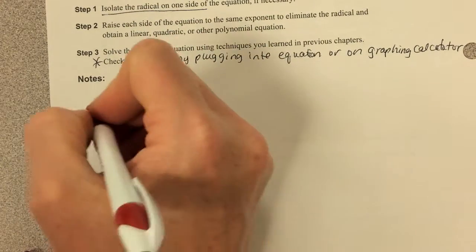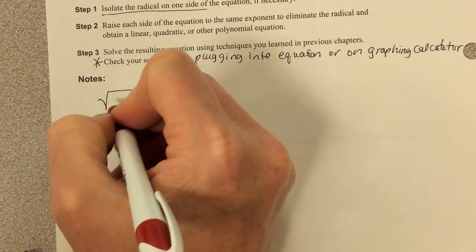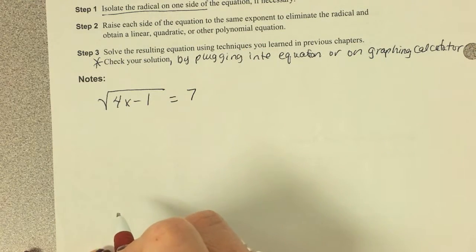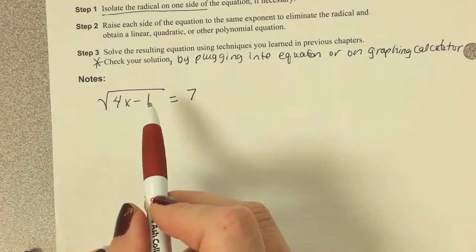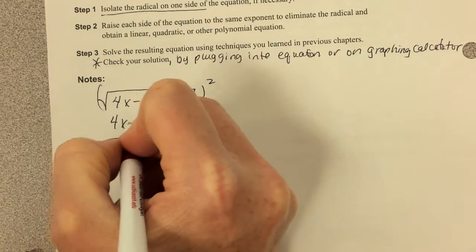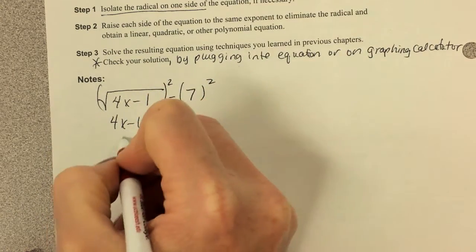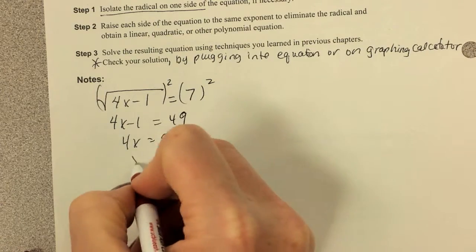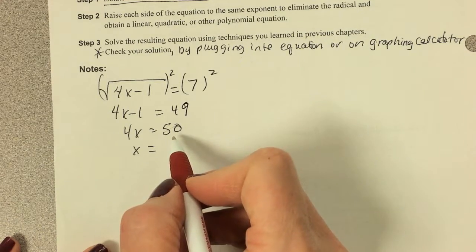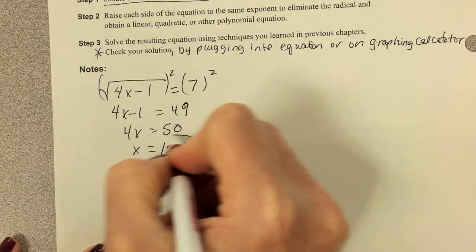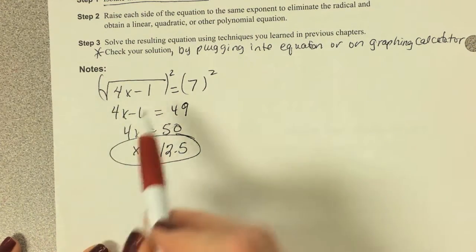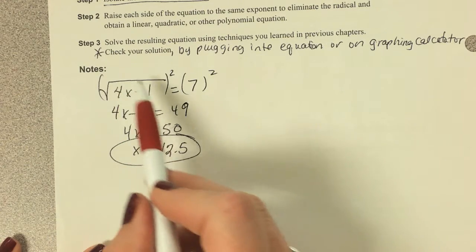So if we just have a fairly easy problem, like suppose we have the square root of 4x minus 1 equals 7. We've done problems like this before. How do we undo a square root? Square both sides. So I'm going to square this side, square this side. When I square it, the radical just goes away. 7 squared is 49. We're going to add 1, we get 50. Divide by 4. Well, I'm going to divide by 2 twice. 50 divided by 2 is 25. 25 divided by 2 is 12.5. So that's going to be our answer. If I plug it back in, 4 times 12.5 is 50, minus 1 is 49, square root of 49 is 7, check.